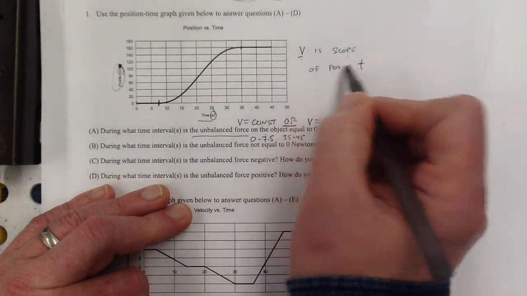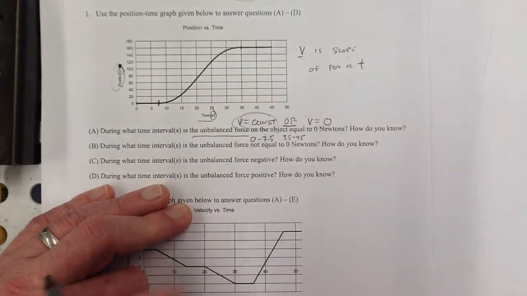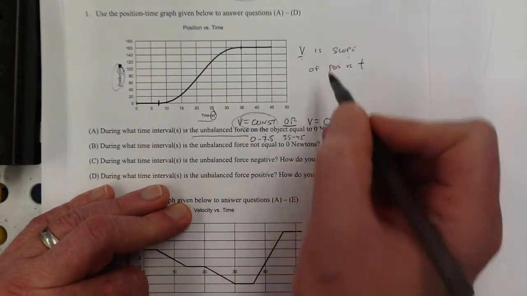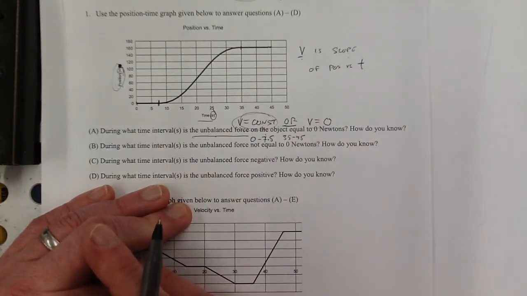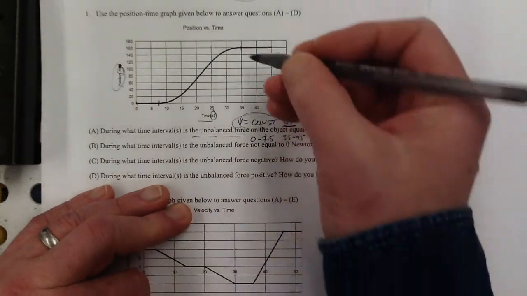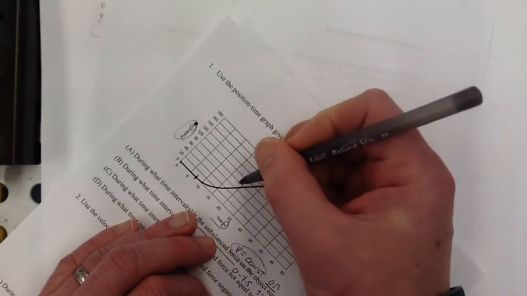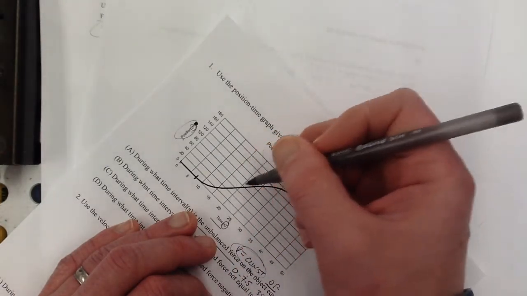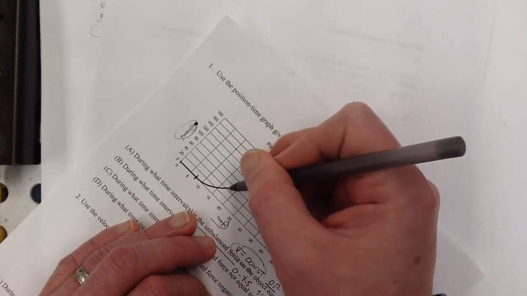But then also, if the slope is constant, in other words, if this is a straight line, that would also be a place where the velocity is constant and therefore the forces are balanced, or the unbalanced force is 0. So looking at this here, it does look like there's a little stretch in the middle here where this flattens out and is straight. You can do your best to say where you think it is.